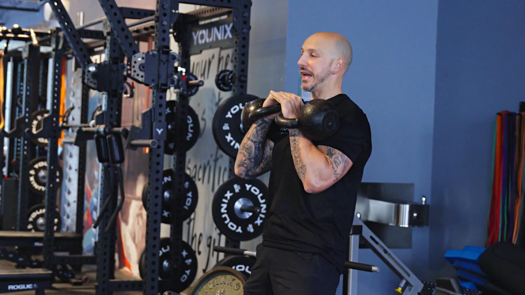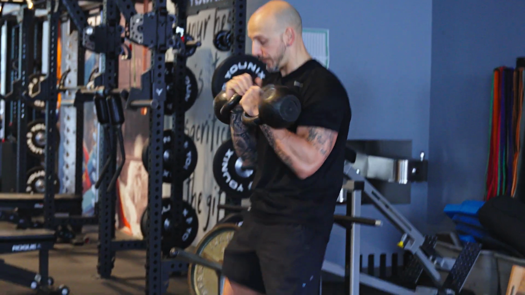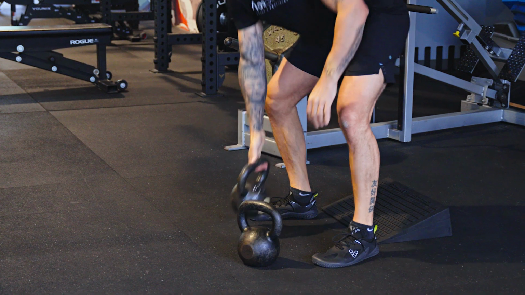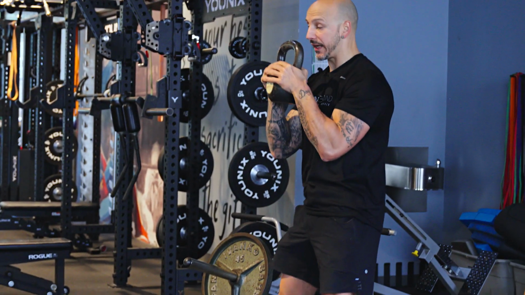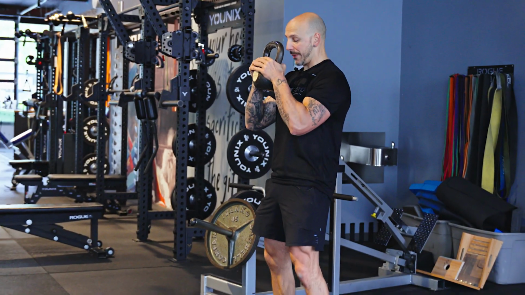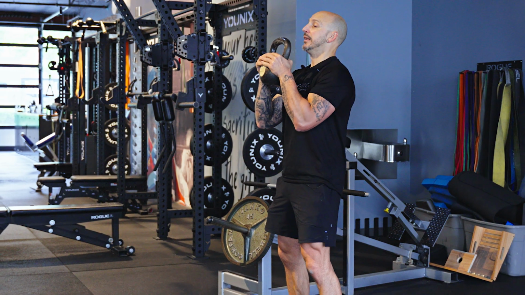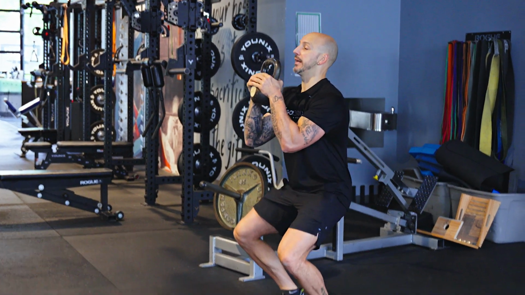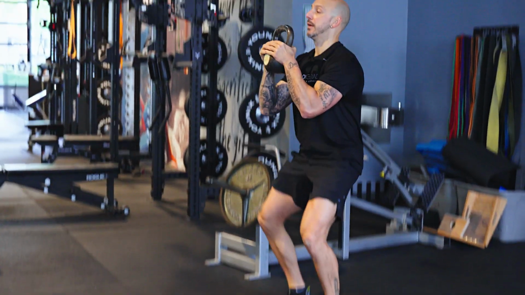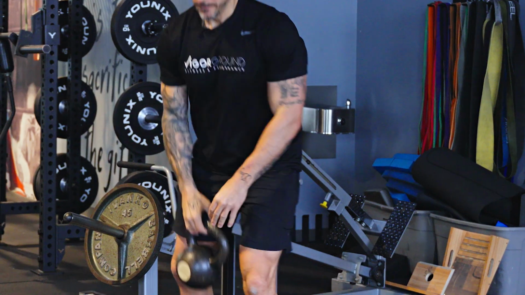Okay, so if two kettlebells is too challenging for you, you can go into that goblet squat variation. Take a challenging bell, grab it, crush it, keep the elbows down, stay upright. Same thing: soft knees, butt down. Keep the heels down, get as much range of motion as you can.